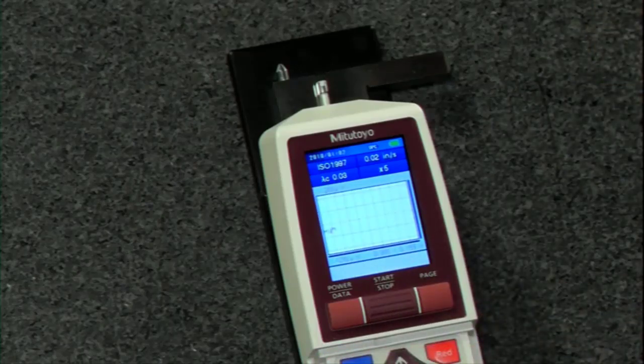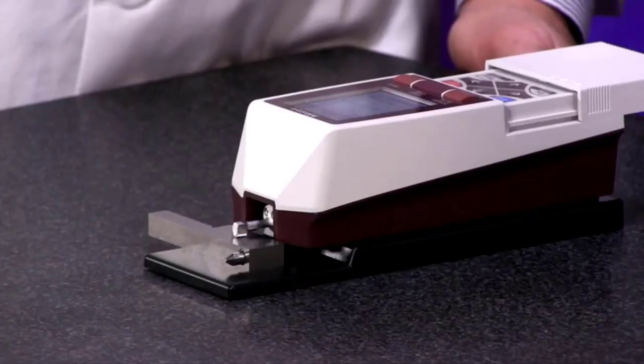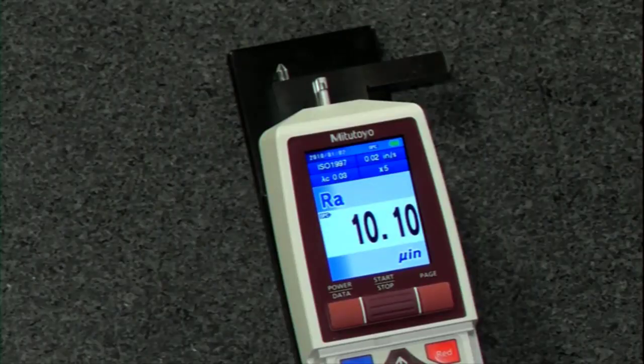We'll go ahead, and you can see it. The highs and the peaks and the valleys are not very different. So this isn't nearly like the 117. Oh, the reference standard, yeah. So this one, it's doing all the math right now, and it had an RA of 10.